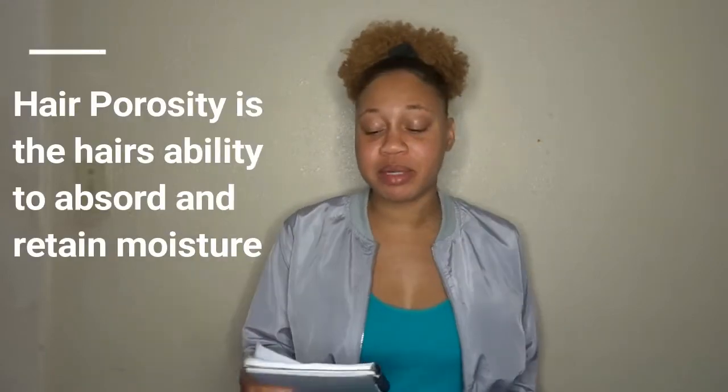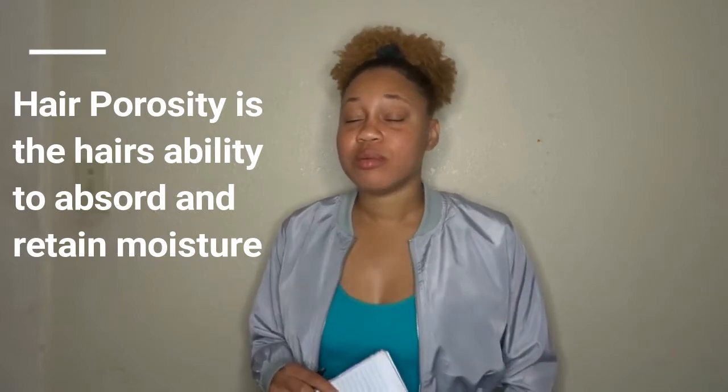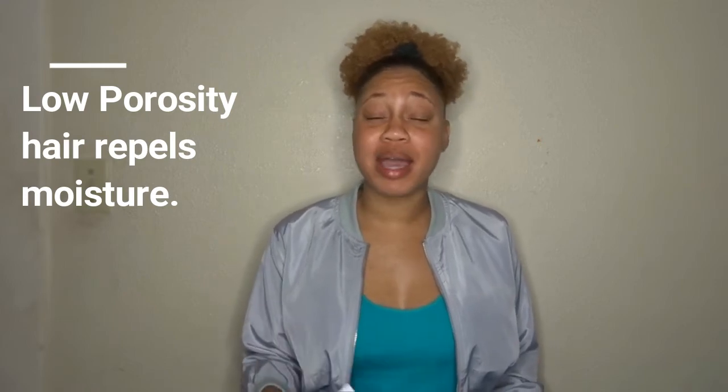A quick snapshot before I talk about the rest of this. Hair porosity is the hair's ability to absorb and retain moisture, okay? Absorb and retain moisture. Very important, okay? So low porosity hair repels moisture, and because the cuticles are so tightly bound on that hair strand, it makes it hard for moisture and even chemical processes to penetrate the hair.